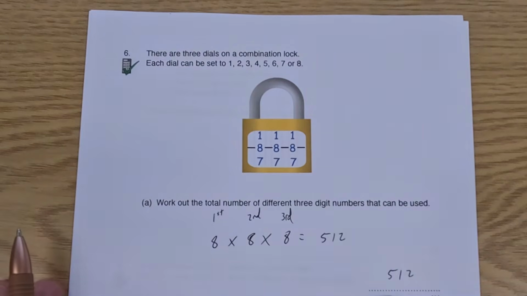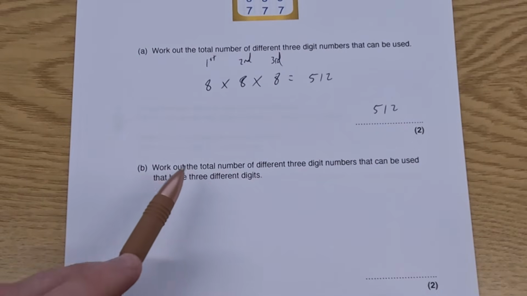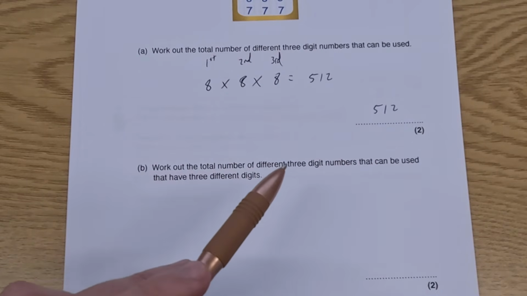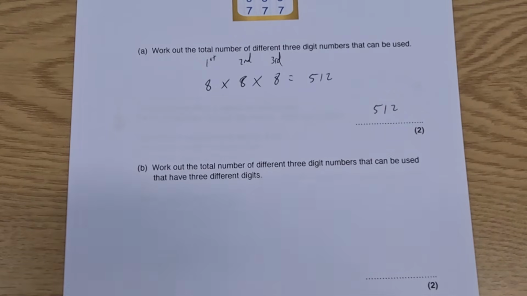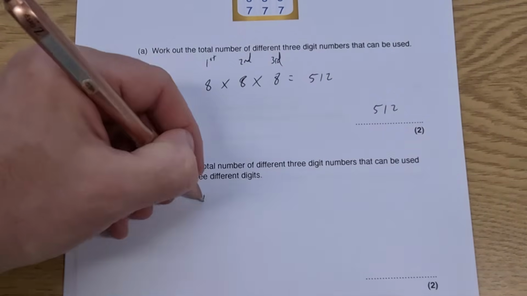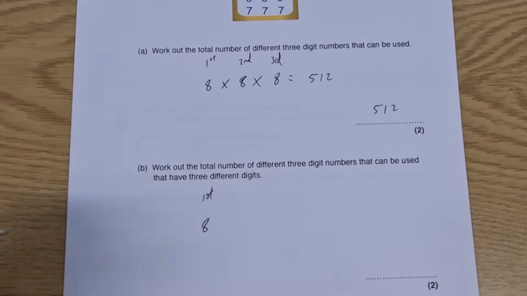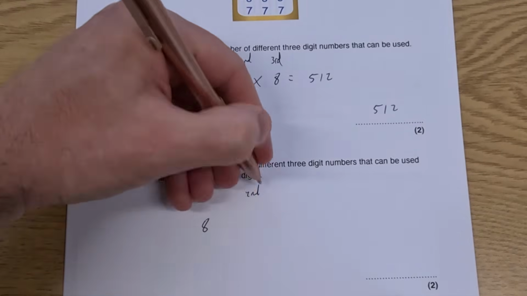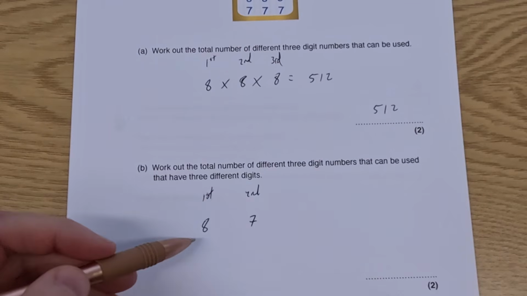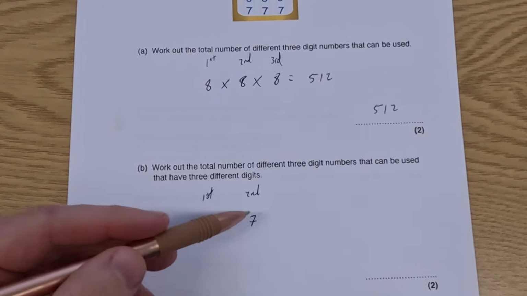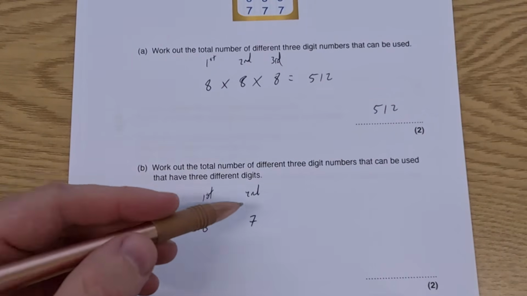Okay, then part B. Part B says work out the total number of different 3-digit numbers that can be used that have 3 different digits. So in other words, they don't have the same digit twice. So in terms of the first option, there would still be 8 possible options because you could have a 1, a 2, a 3, a 4, a 5, a 6, a 7, or an 8. In terms of the second digit, there'd be 7 possible options because whatever's used for the first digit cannot be used for the second digit.